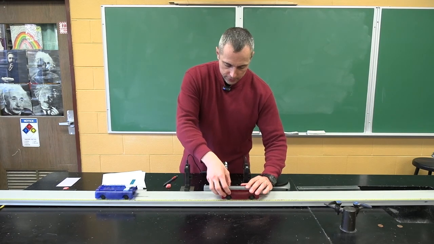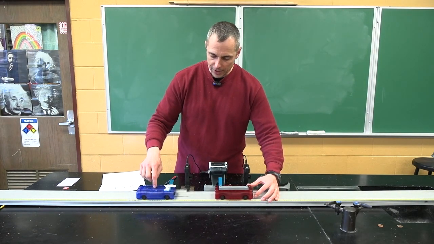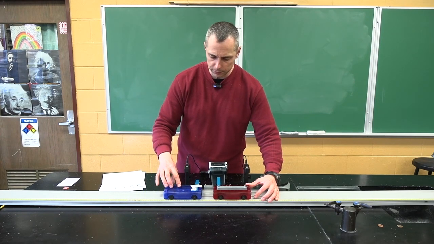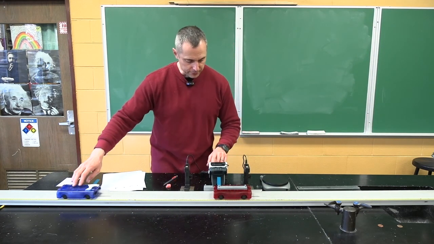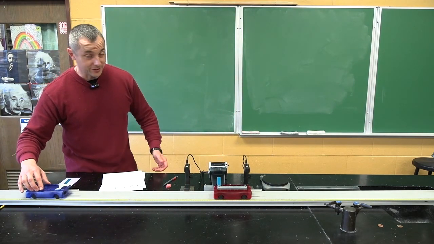And what I'm going to want to do is have this car pass completely through this photo gate before it strikes the other car. So this is a pretty good position for the red car. And then it'll come back. So let me clear the data. And here's our experiment.